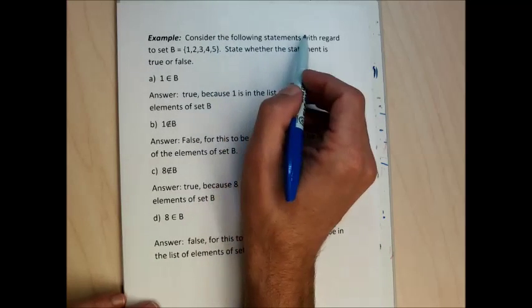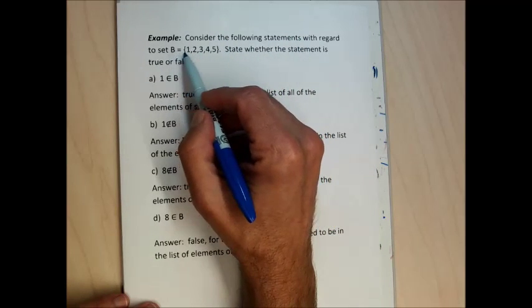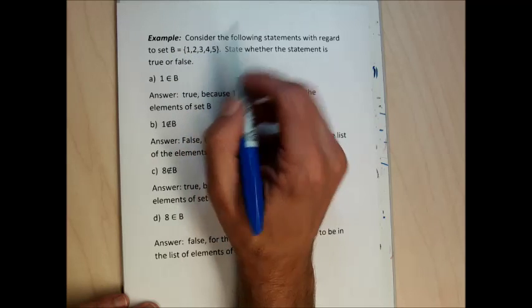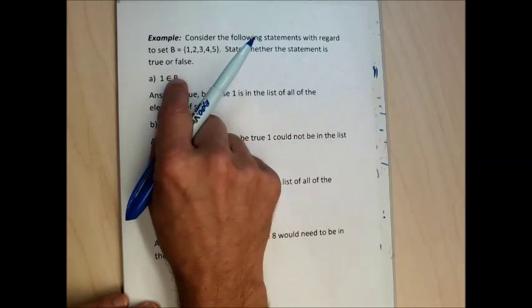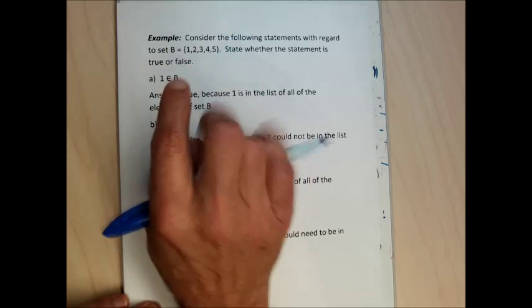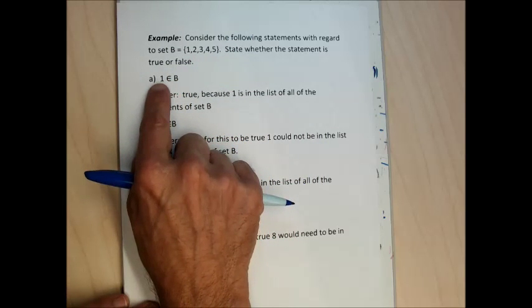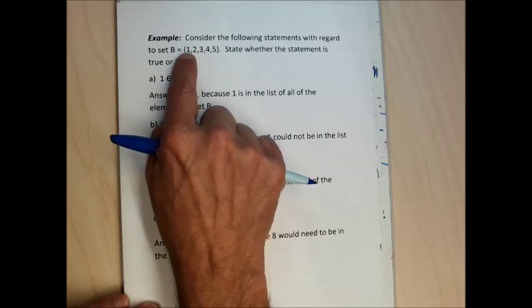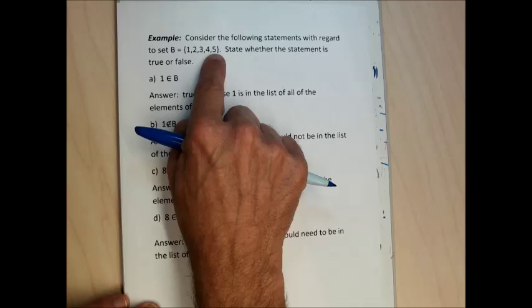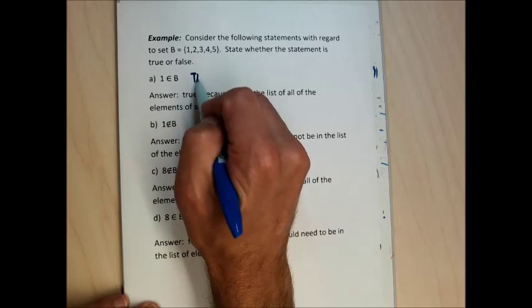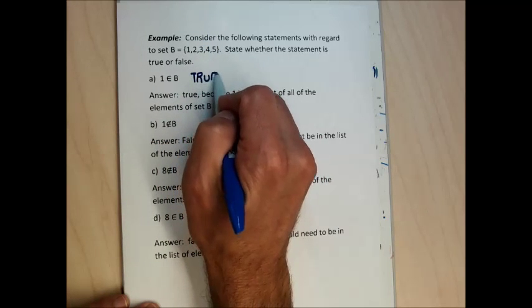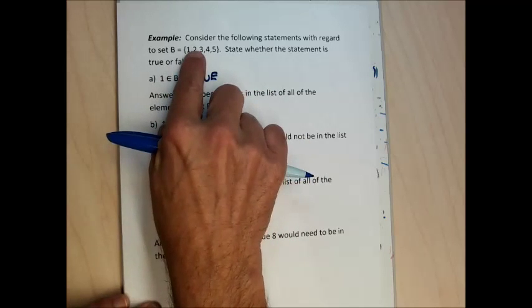I'm giving you a set B. B is the set that contains the numbers 1, 2, 3, 4, and 5. Now I need to look at each statement and see whether it is true or false. The first statement says 1 is an element of the set B. Because in set B the number 1 is in that list, I'm going to say that's a true statement, because 1 is an element.